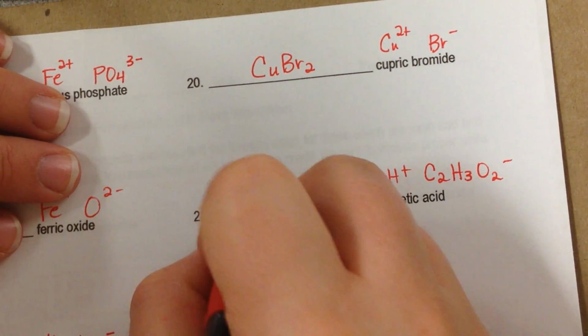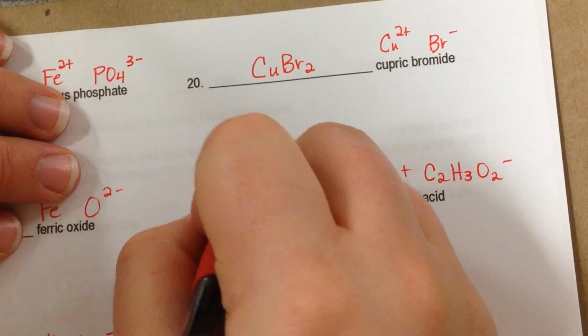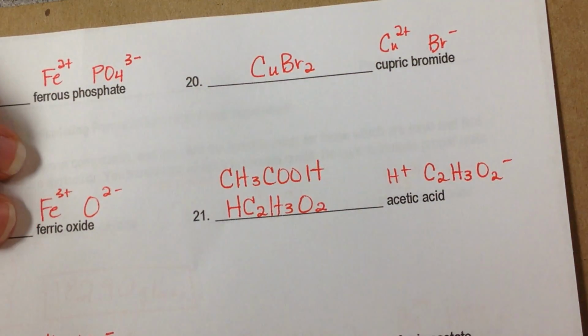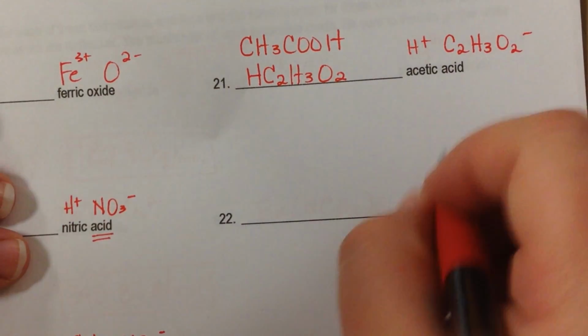Acetic acid comes from the acetate ion, so HC2H3O2. Balance the charge out. This one actually has 2 formats of the formula. I don't care which one you put. You still get the same number of elements and same number of atoms. You should get the same molar mass.